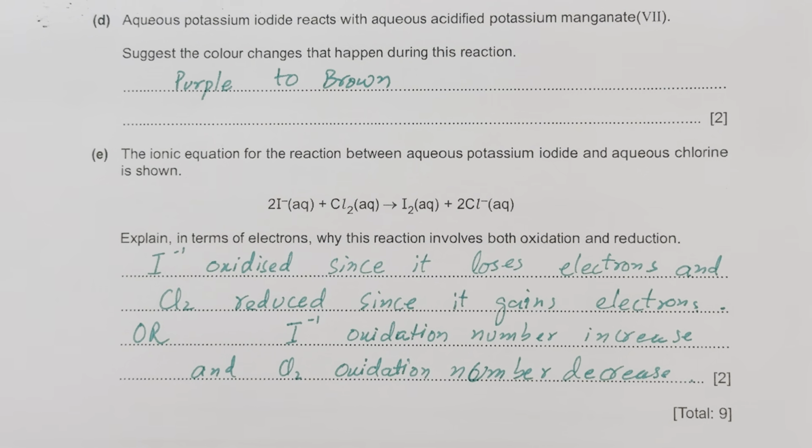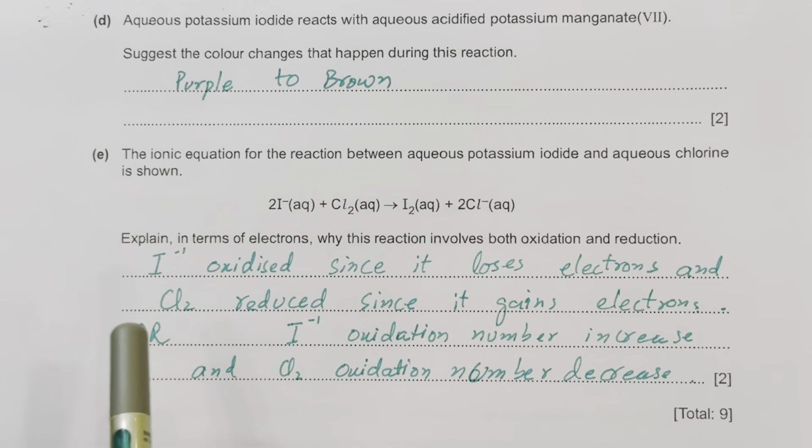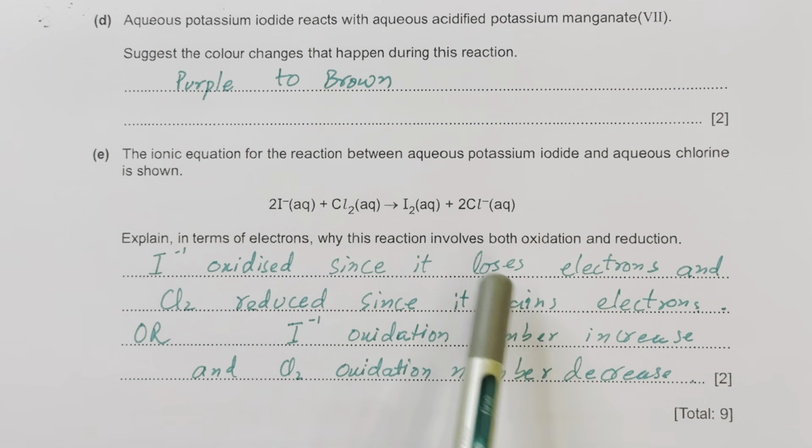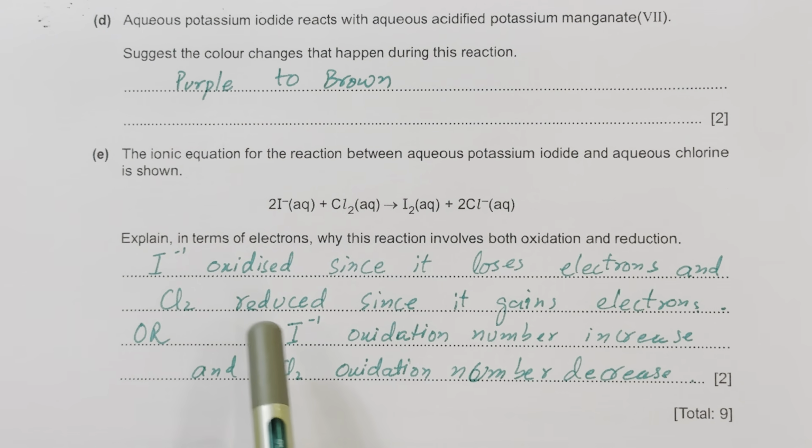You can explain in 2 ways, so I've written both ways. First way is that I minus is oxidized since it loses electrons, and Cl2 is reduced because it gains electrons.